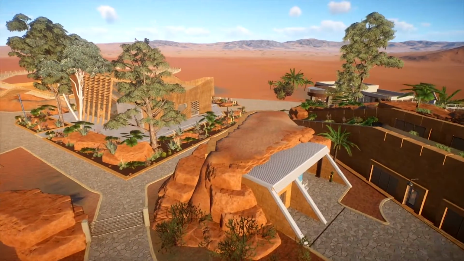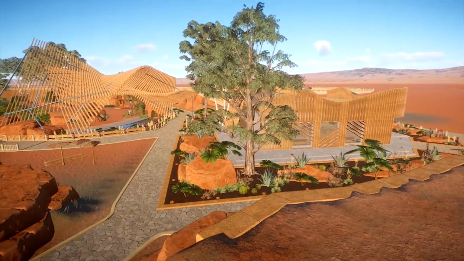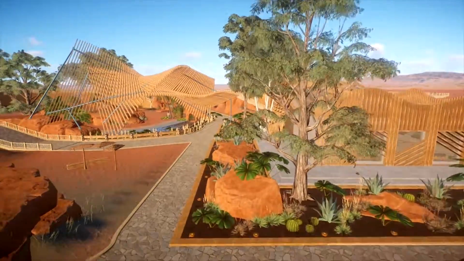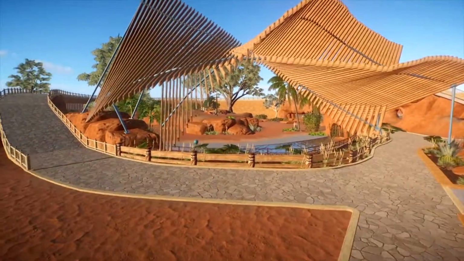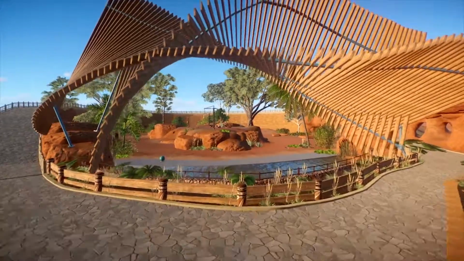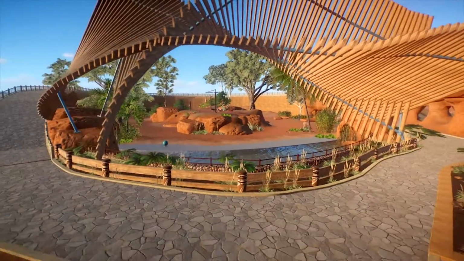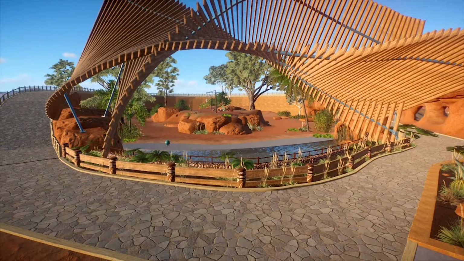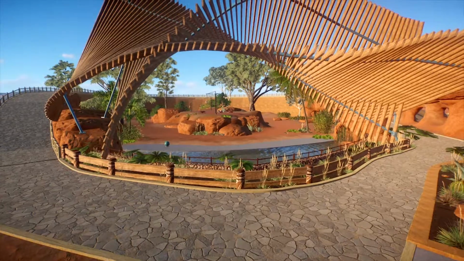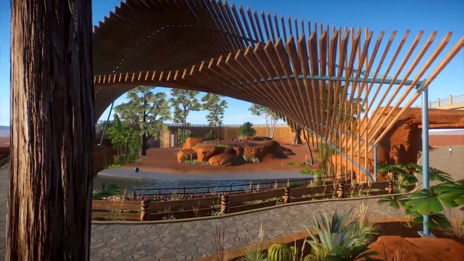Anyway, I've been working on this quite a bit for a week or two, so I wanted to give you an update on where we're up to with this, since I've added the dingo habitat now. Now, the dingo is the first animal I've introduced to this zoo, and there's a few features here that keep the habitat sustainable.